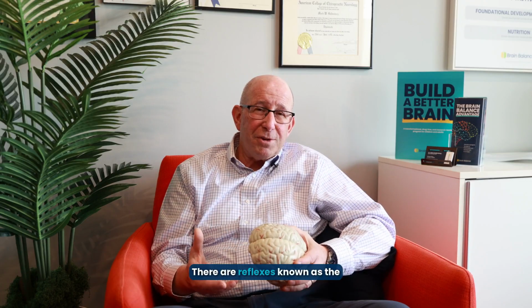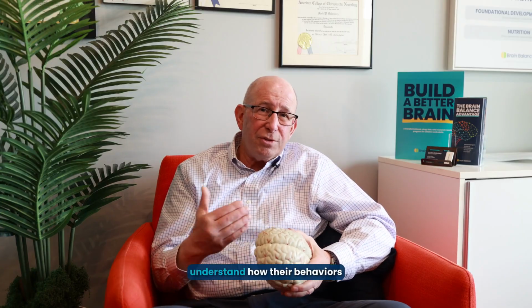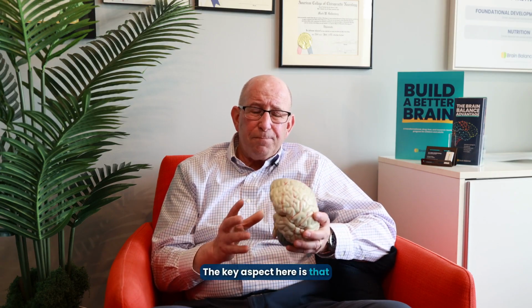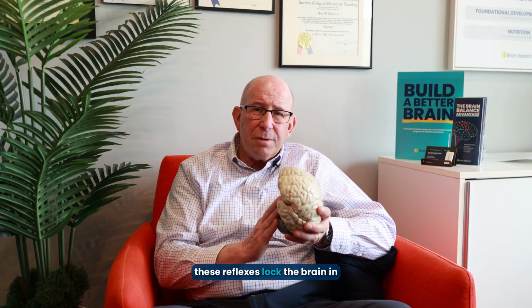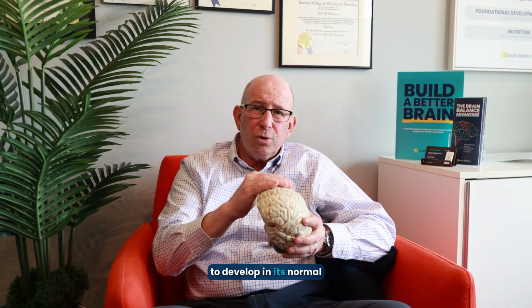There are reflexes known as the tonic labyrinthine reflex and the Landau reflex. These reflexes have to do with self-awareness, self-reflection. So a child might miss cues in their environment or not understand how their behaviors and actions are impacting others. We have a grasp reflex, which has to do with handwriting or fine motor control. The key aspect here is that these reflexes lock the brain in this immature state and do not allow the brain to continue to develop in its normal trajectory.